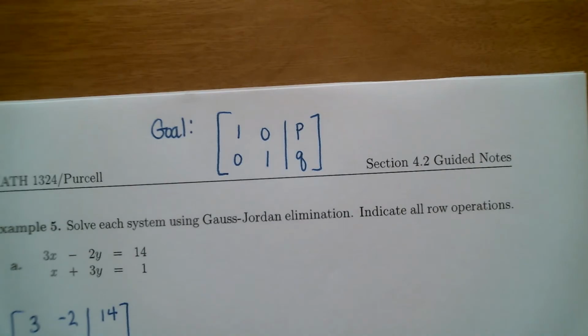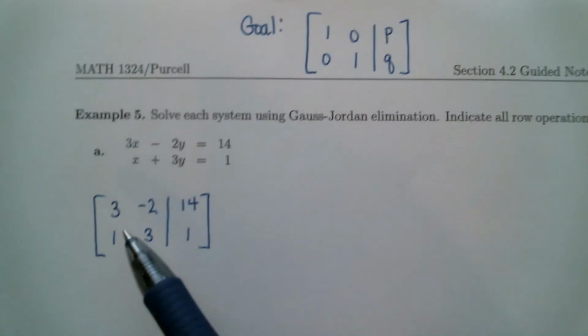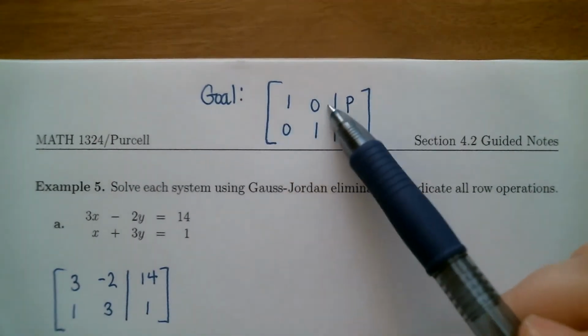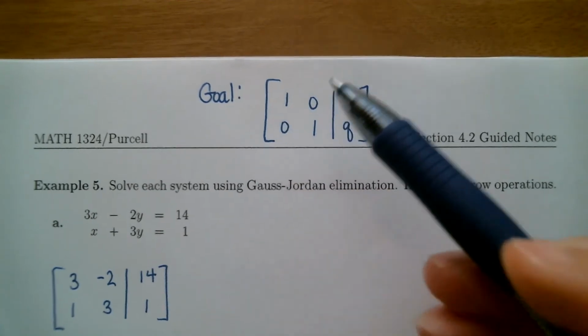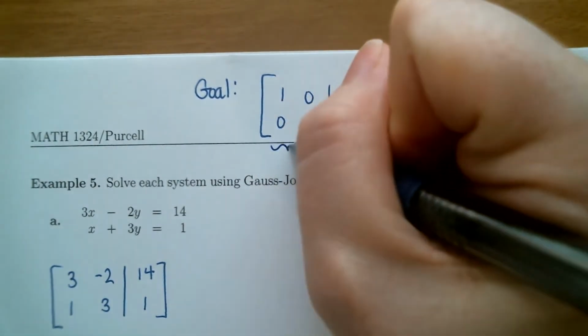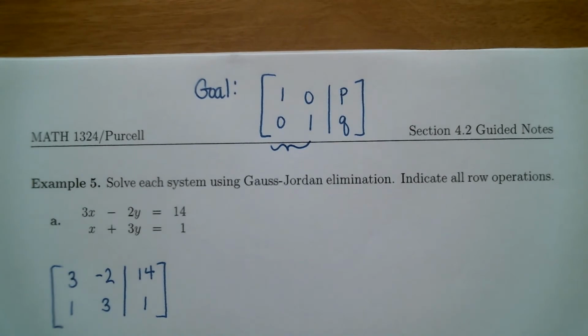All right, so for our first matrix, you want to transform the left side into this. I'm going to go ahead and tell you this doesn't actually formally come up until section 4.5, I think.